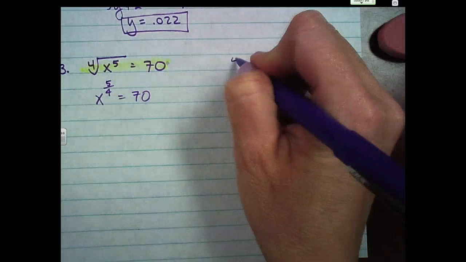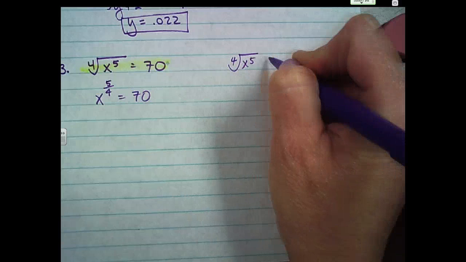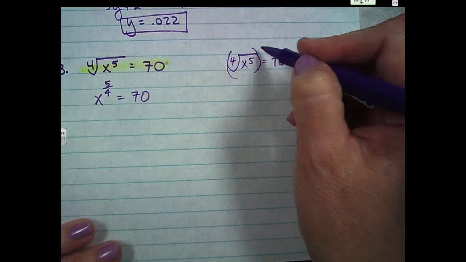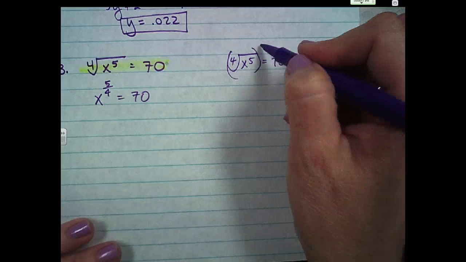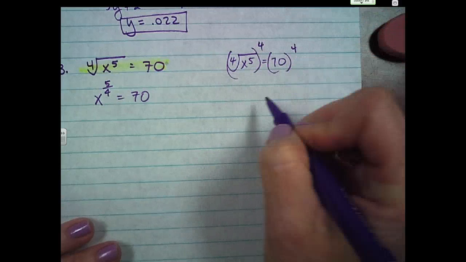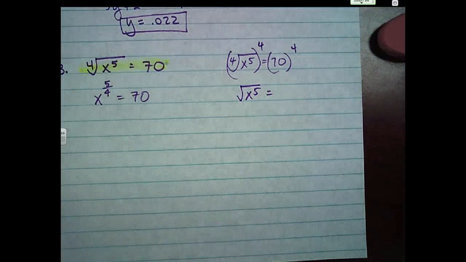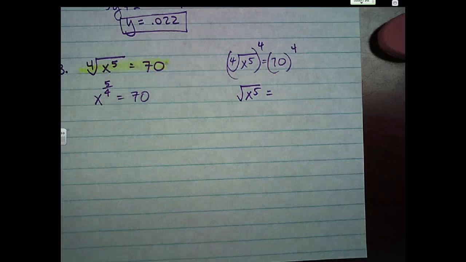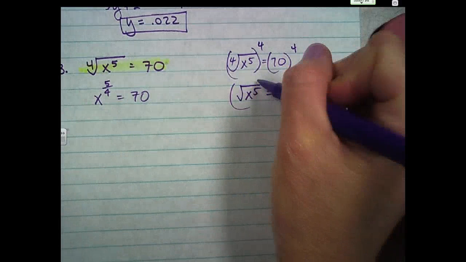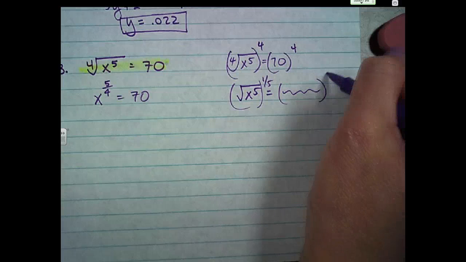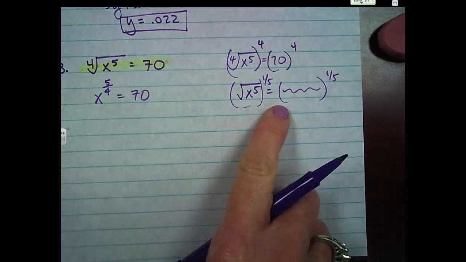If you don't recognize that, the other way to do it is to raise it to the 4th power on both sides, which gives me x to the 5th equals 70 to the 4th power, which is a huge number. But then you've got to raise that answer to the 1/5 power. So that's one way. This way is a lot easier.